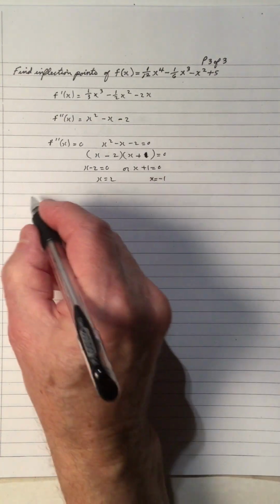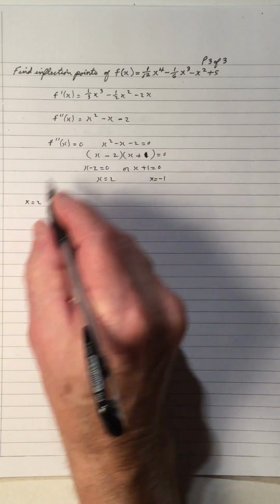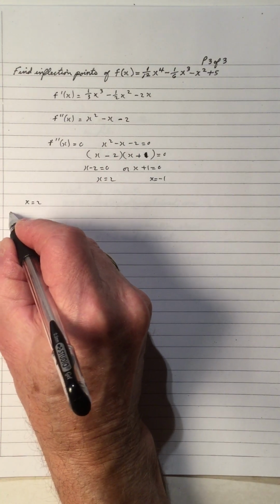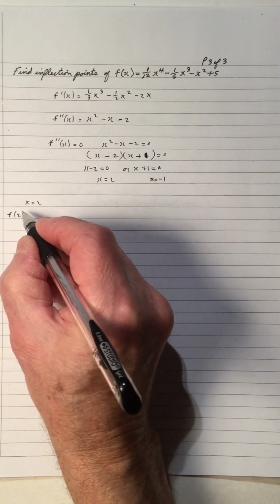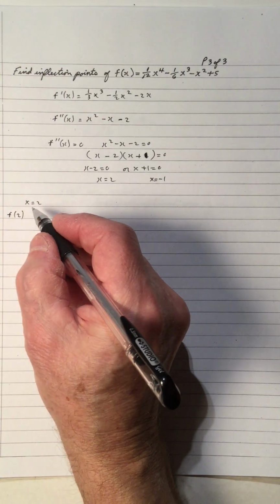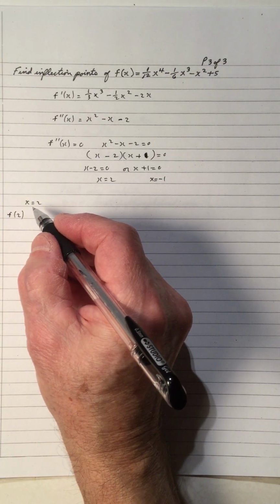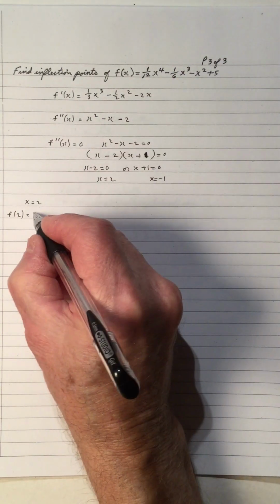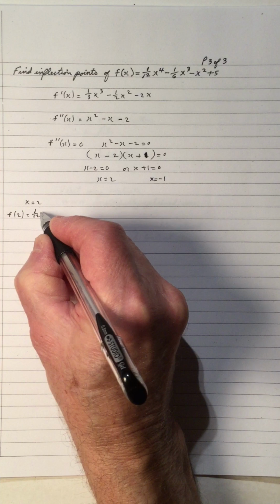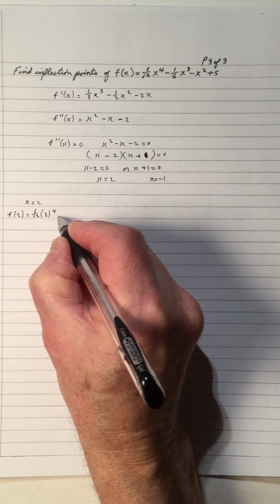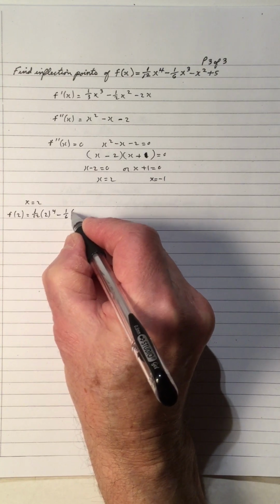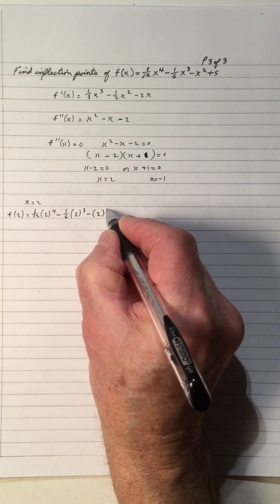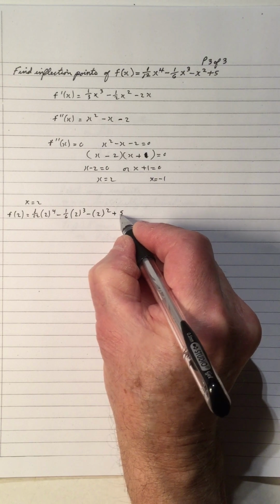Now, we got two values, so let's take x is 2 and sub it into this equation here. So we have the f of 2. We're subbing that in. So we're putting 2, so that's 1/12, 2 to the fourth minus 1/6, 2 cubed, subtract 2 squared plus 5.